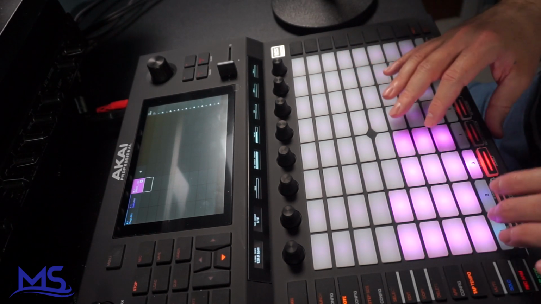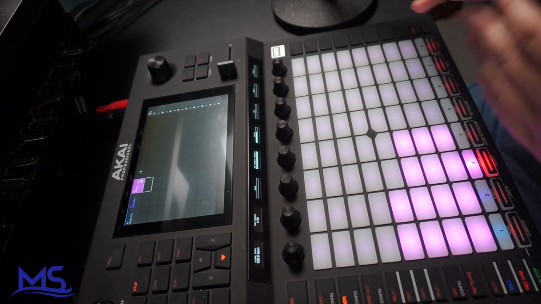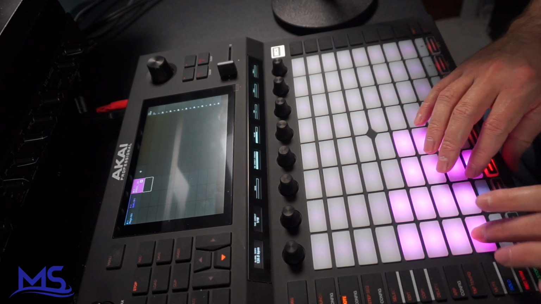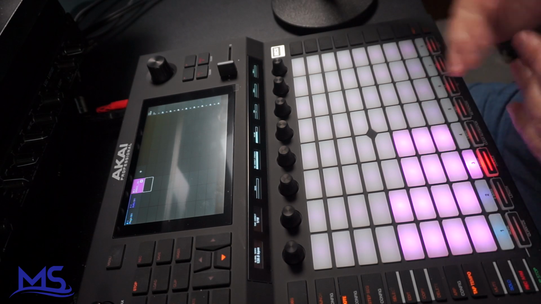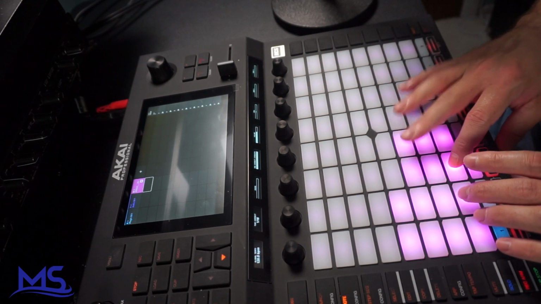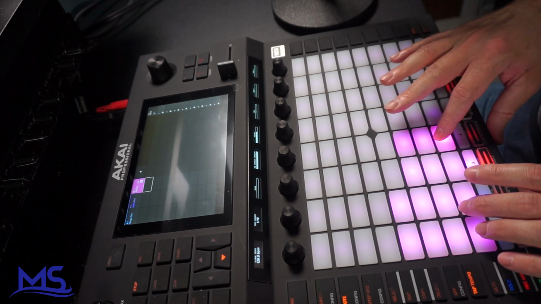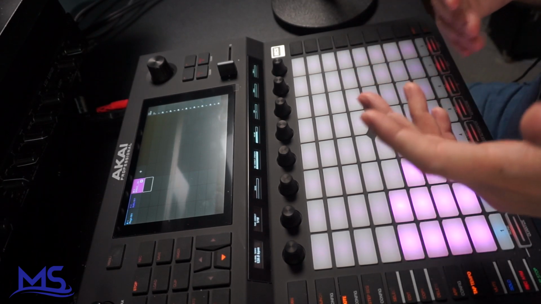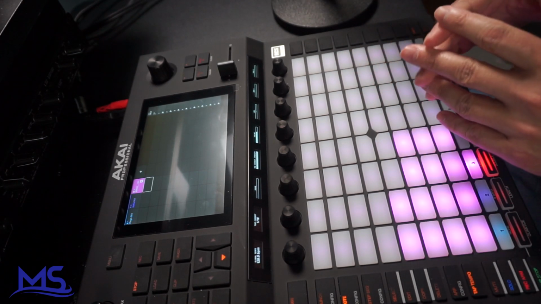All right, so it sounds pretty good. So what I want to listen for is any weird pops or anything at the end. You can hear the sample kind of ends abruptly. Now that could be a few different reasons, but we can edit this.